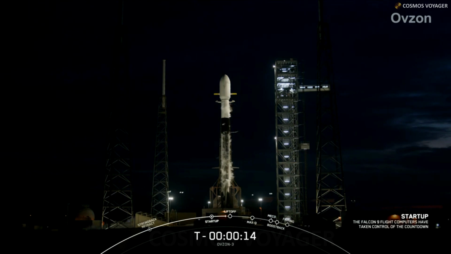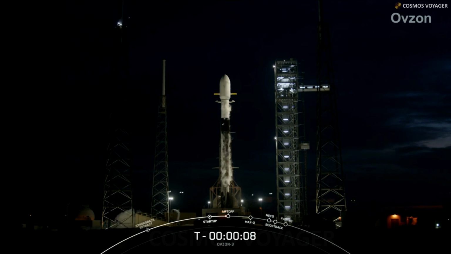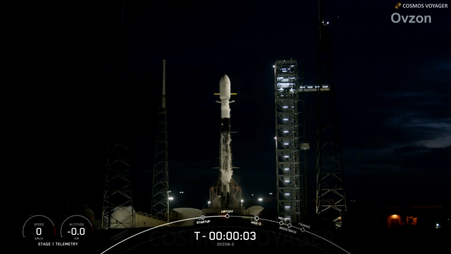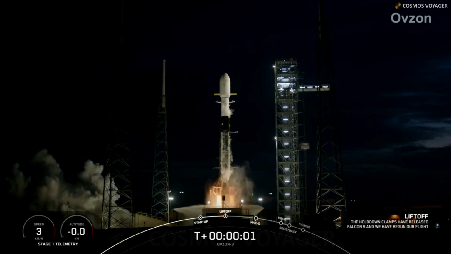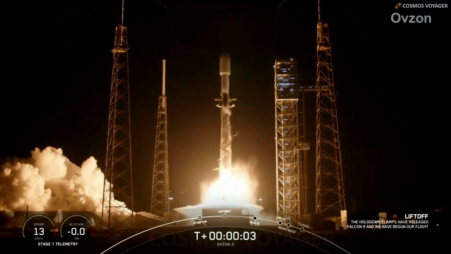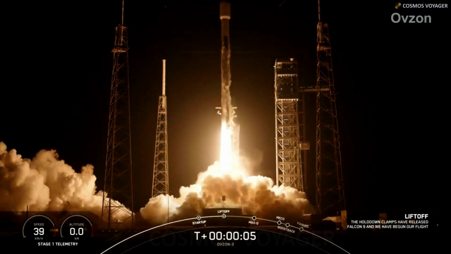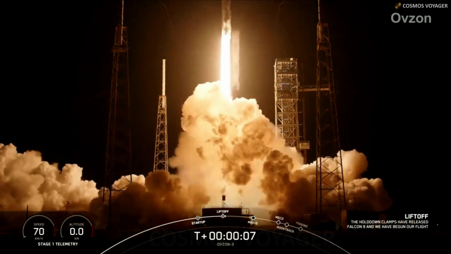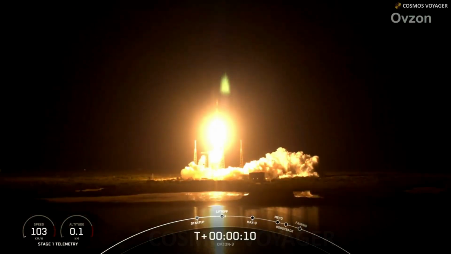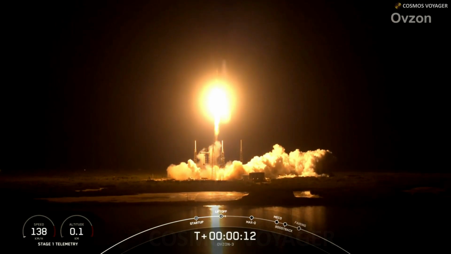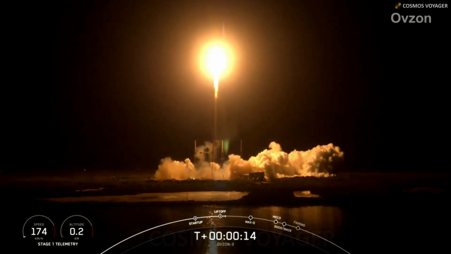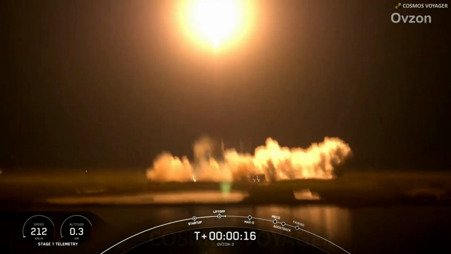T-minus 15 seconds to counting. T-minus 5, 4, 3, 2, 1, 0, mission liftoff. Vehicle continues that range. M1D chamber pressure is nominal.